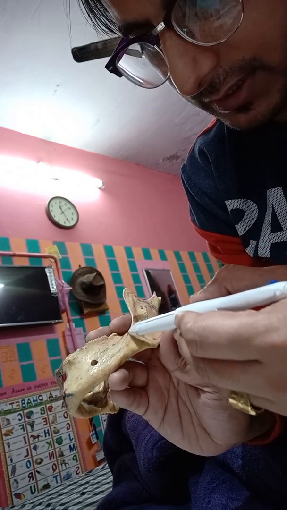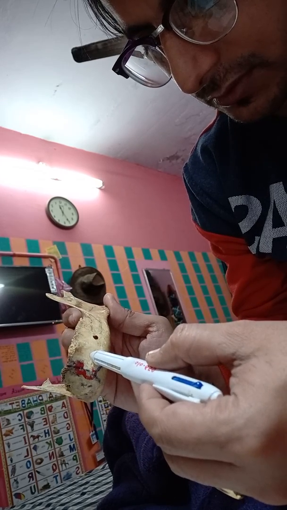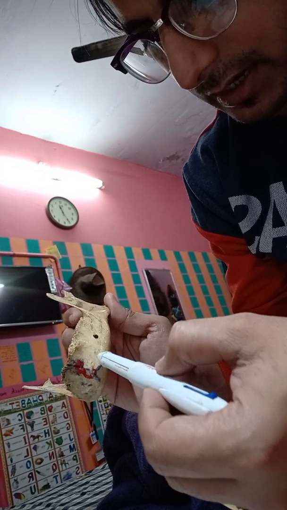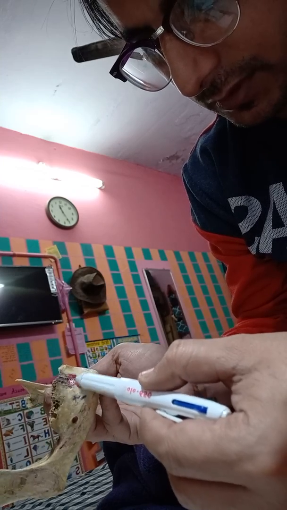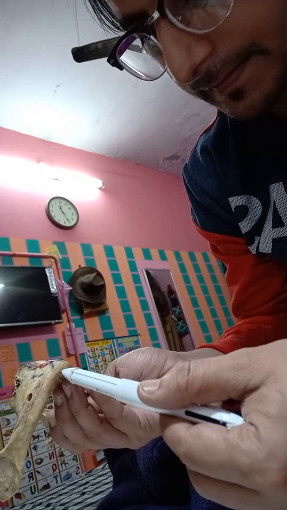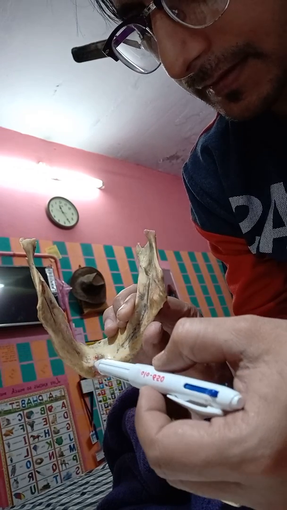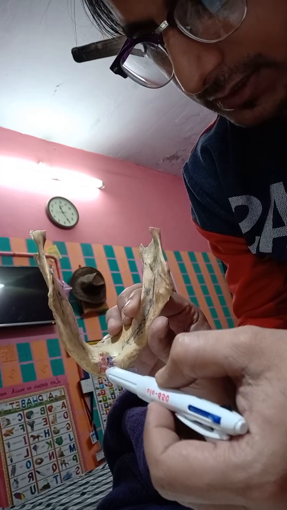So this oblique line is for the buccinator. Here arise the depressor labii inferioris and depressor anguli oris, mentalis and mental slips of the orbicularis oris, anterior belly of digastric, genioglossus and geniohyoid.